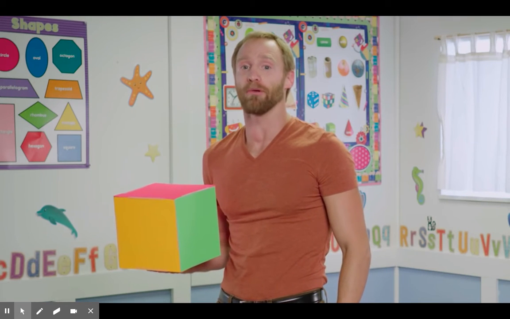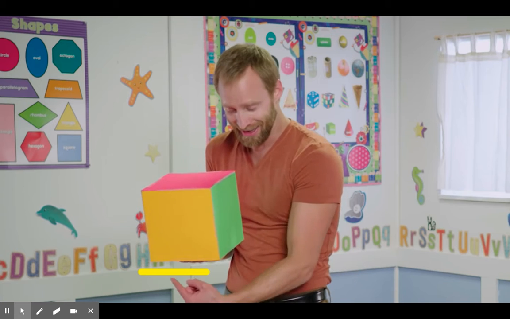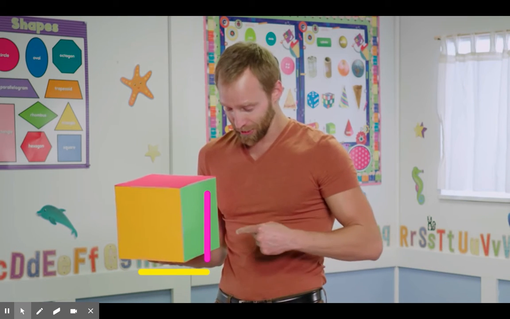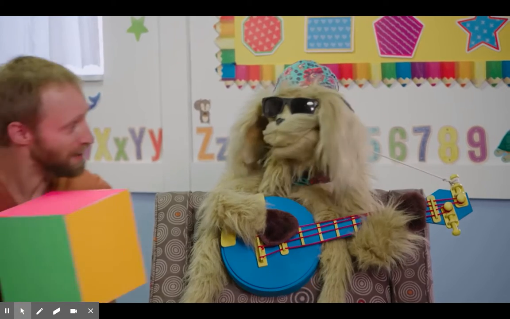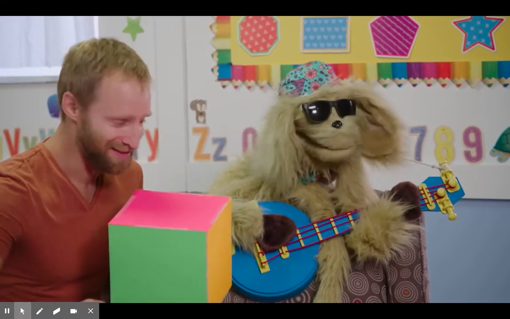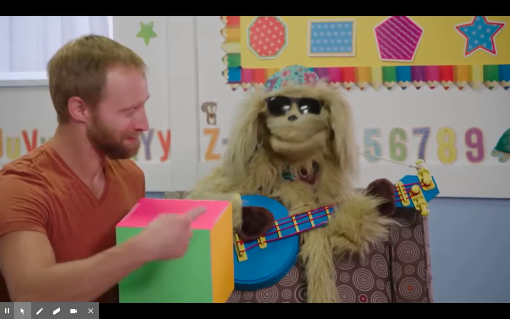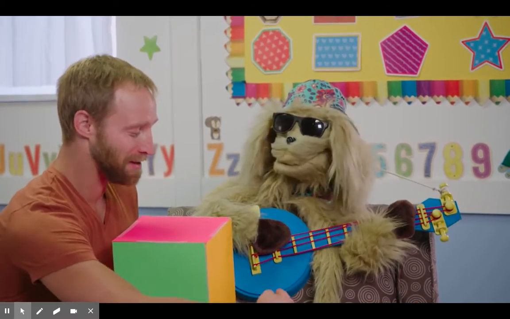Now a 3D shape goes three ways. It also goes side to side. It goes down and up. And it also goes from back to front. Did you catch that, Bob? A 3D shape goes side to side, up and down, and back to front.